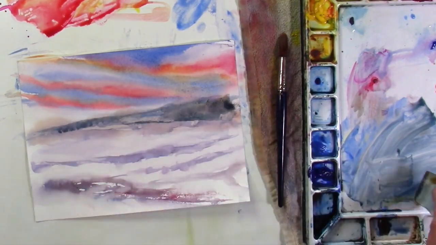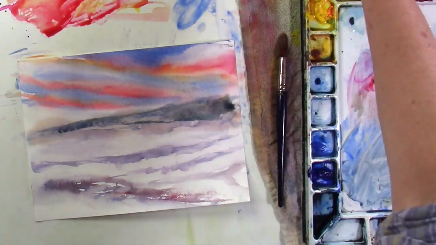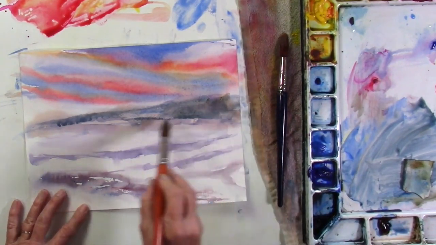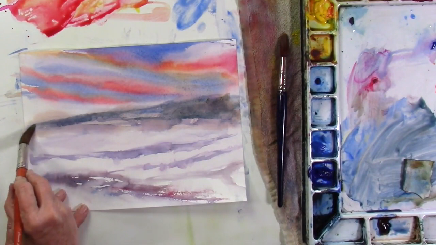And I did like the colors there. It's not necessarily that I wanted to get rid of everything, but I want to take advantage of what I have. Then I'm going to just soften that edge.